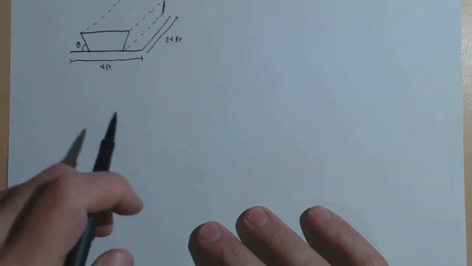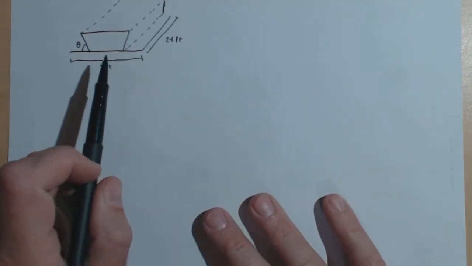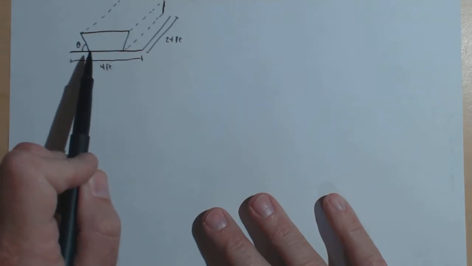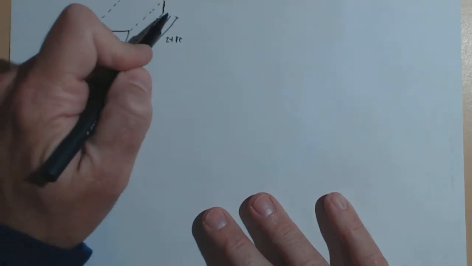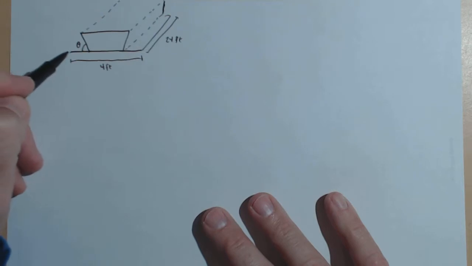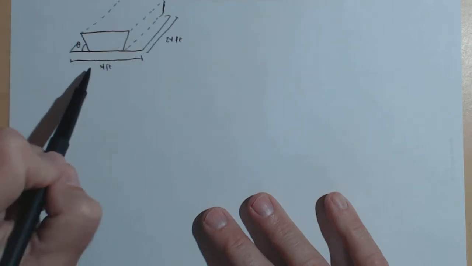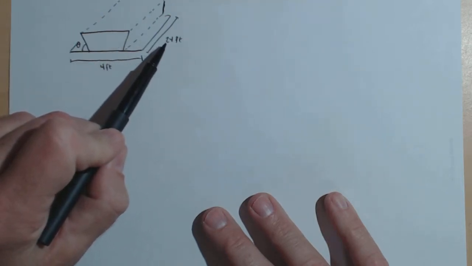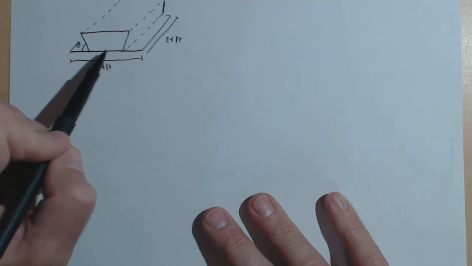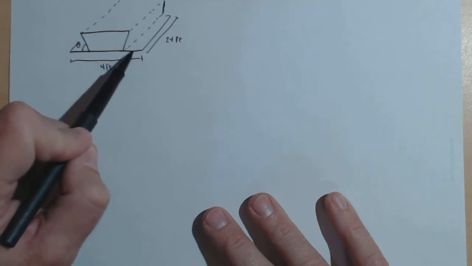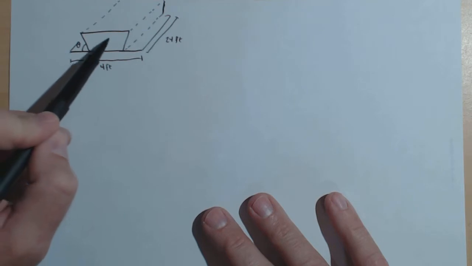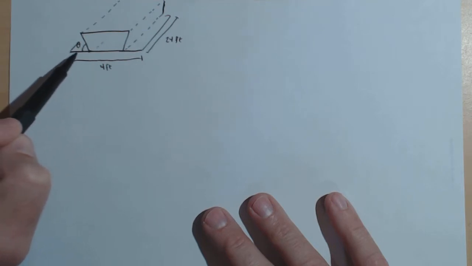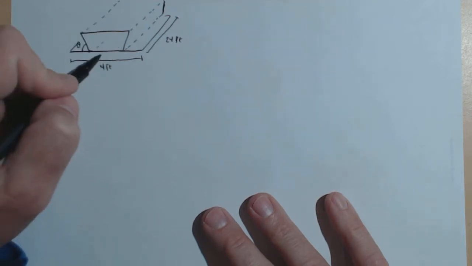In this video, we're going to do optimization on the volume of a trough whose cross-section is a trapezoid. We're starting off with a sheet of metal that's 4 by 24, and the two edges are going to get folded up to make the trough. So there's a bend here, and there's going to be a bend over on this side as well. Those sides get folded up to make the trough.